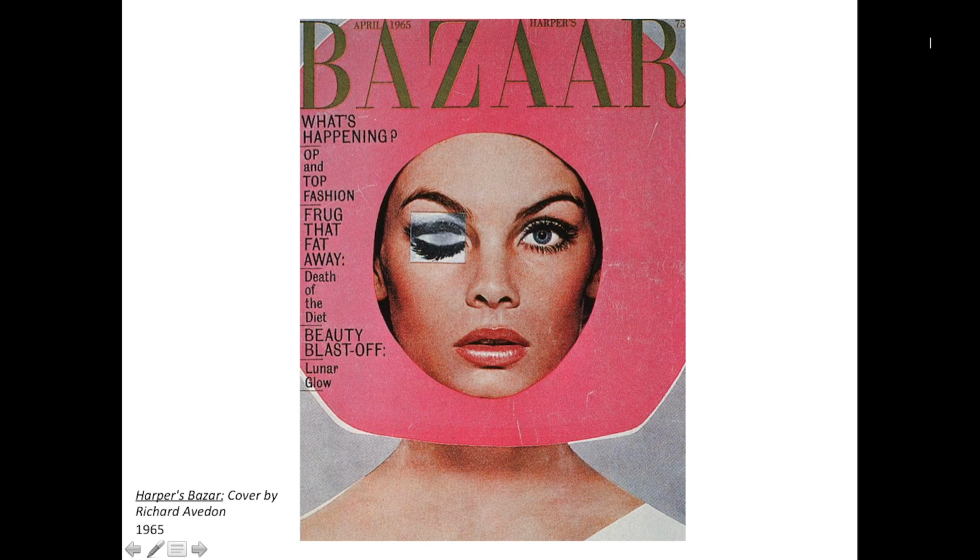The term color key simply refers to a dominant color. Is there a dominant color in that composition? This Richard Avedon photograph on the cover of Harper's Bazaar magazine from the 1960s. The pink dominates. And we may have other colors here, the green of the title of the magazine and the flesh tones, etc. But that intense pink dominates this composition and becomes the color key that the other colors, in a sense, bounce off of.